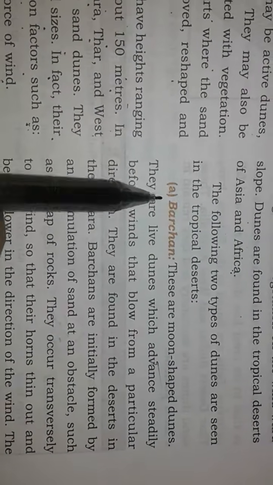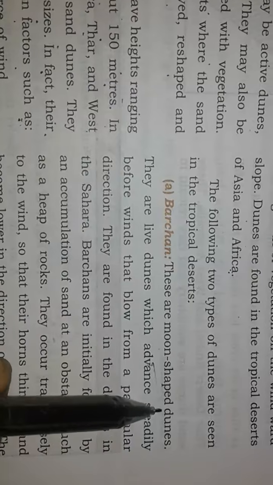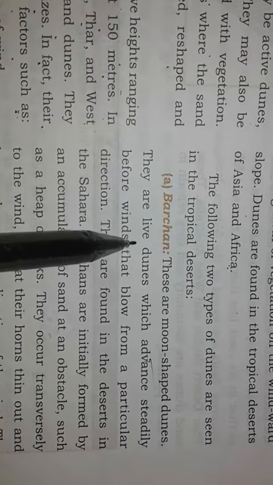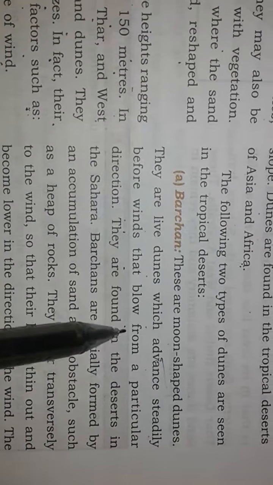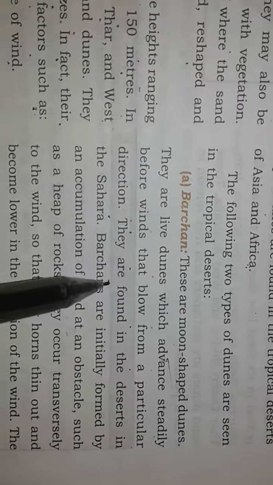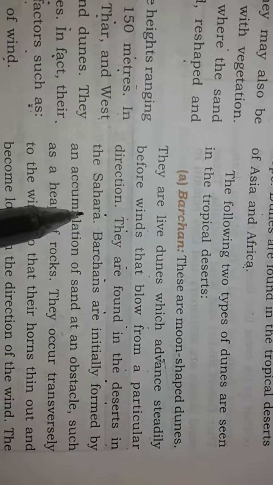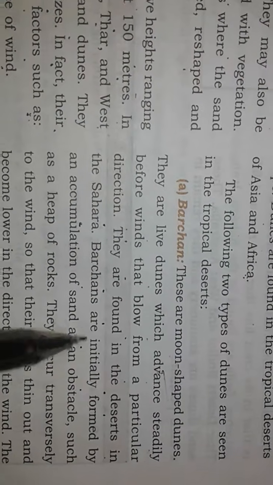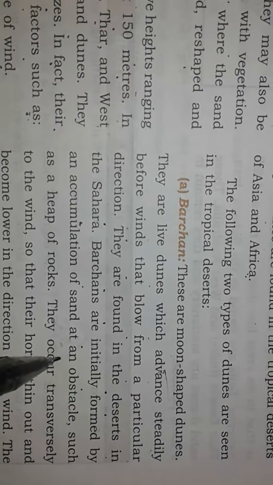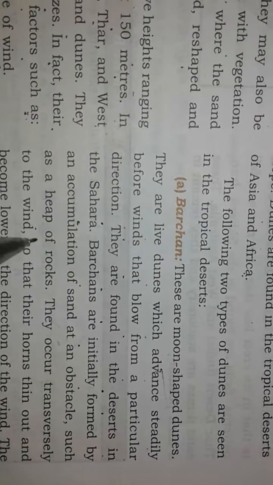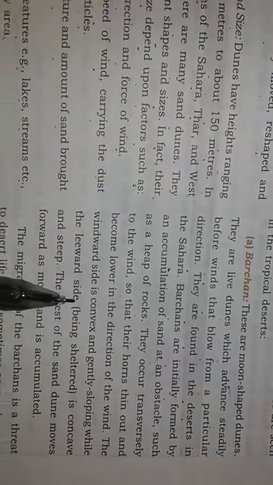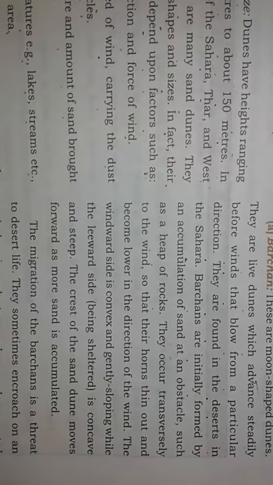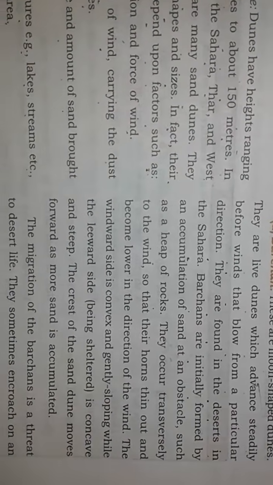So, barkhans. These are moon-shaped dunes. They are live dunes which advance steadily before the winds that blow from a particular direction. They are found in the deserts of the Sahara. Barkhans are initially formed by an accumulation of sand at an obstacle such as a heap of rock. Winds will be blowing and the sand will also move. Suppose there is an obstruction, there the sand will stop and crescent moon-shaped sand dunes are formed.